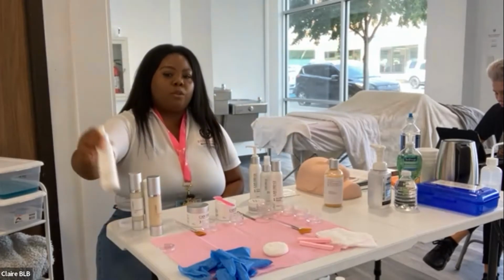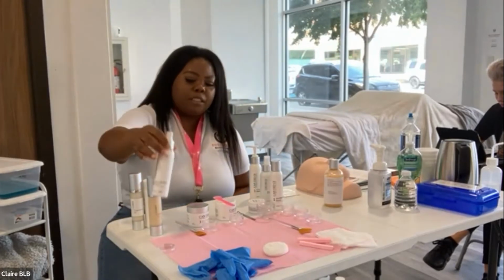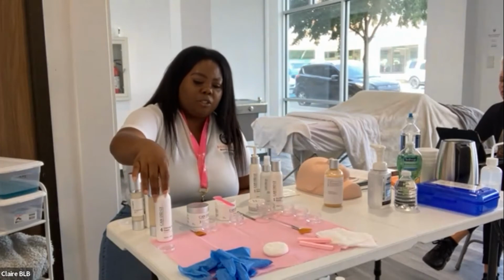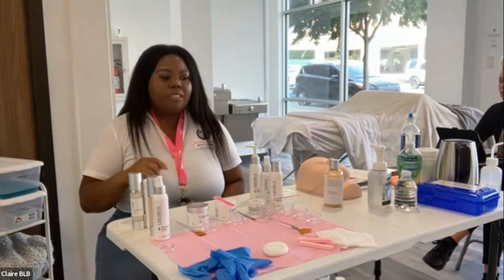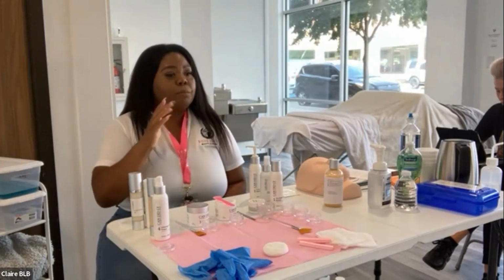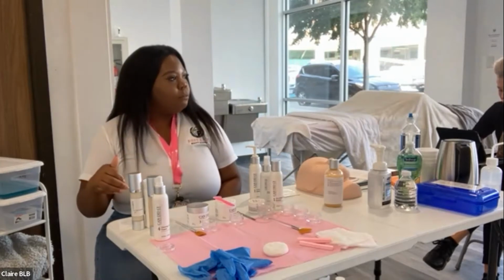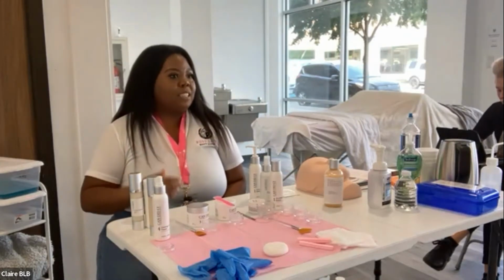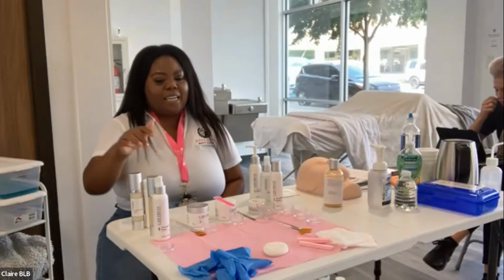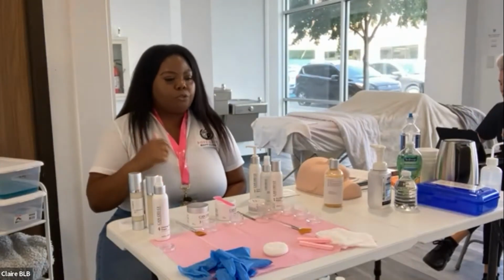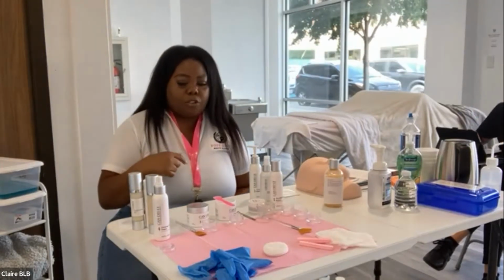So the first thing we would use is going to be a toner. Typically, toners are liquid. There are a few gel toners. We actually have a gel toner. In that case, you would still use it before the serum, but it's typically going to be about the same molecular size as a serum. So you would still use the toner first, but most of the time, toners are going to be a serum.